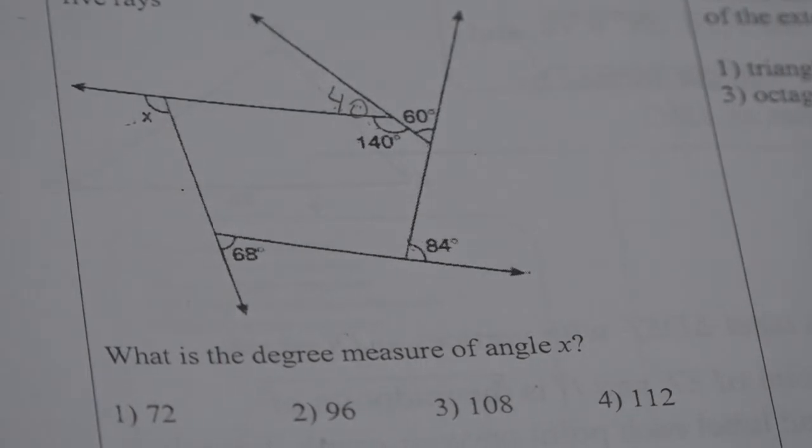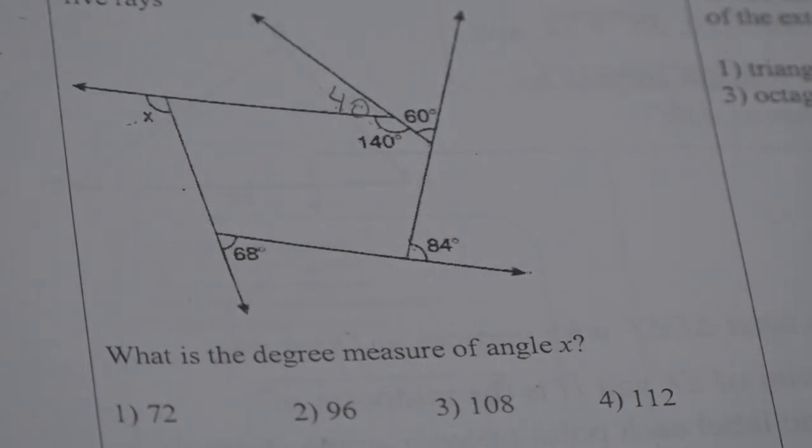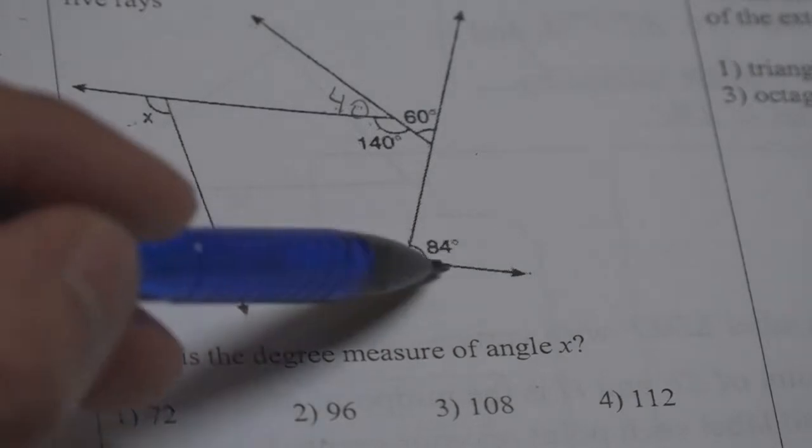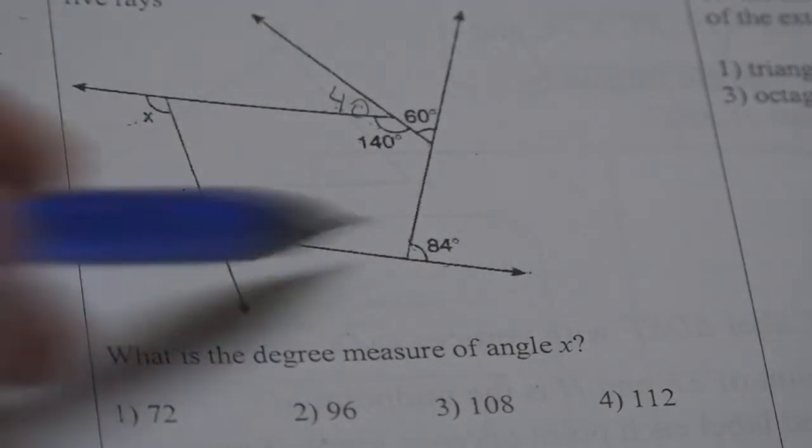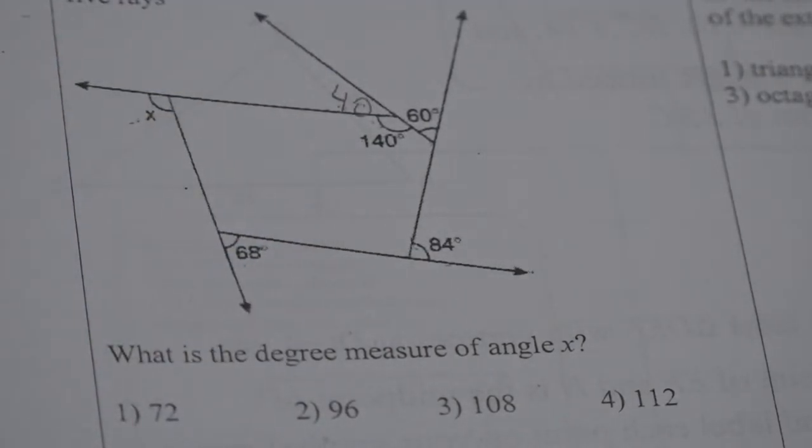All right. What else am I missing? No, that's it. That's all I was missing. So now I just have to add 1, 2, 3, 4 exterior angles and subtract them from 180. All right. Do it before I do, and I'll give you 1 point.